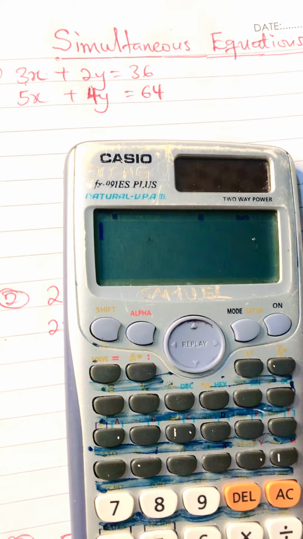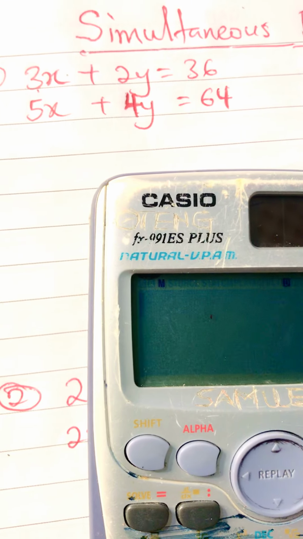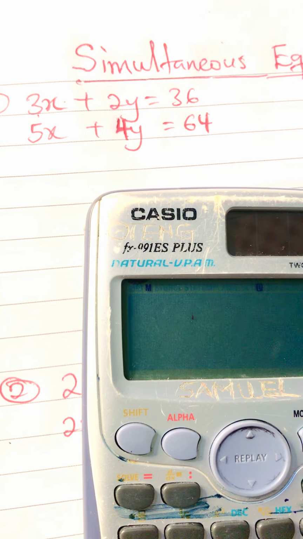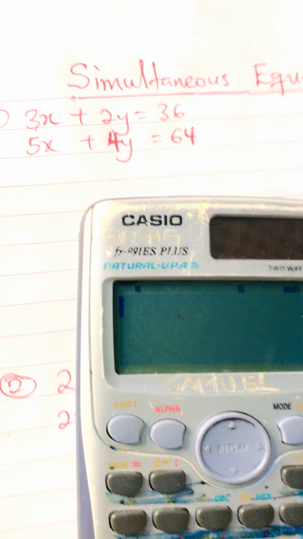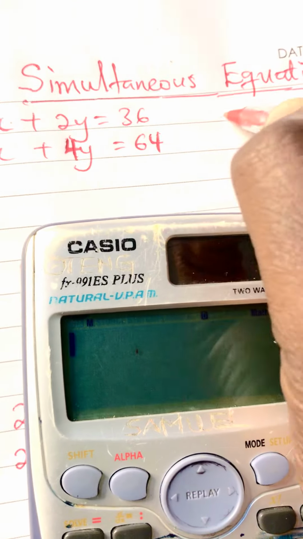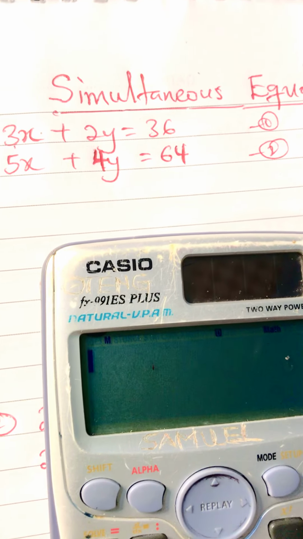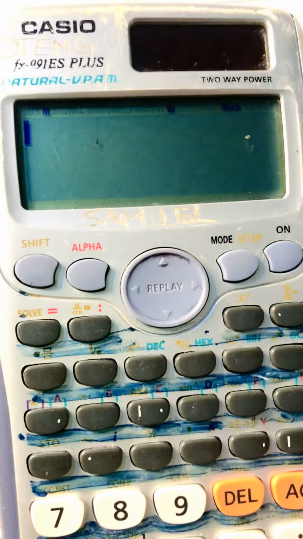Great. So the first question I have here is 3x plus 2y equals 36 and 5x plus 4y equals 64. So this is the first equation and the second equation. Great. So with this one, now let's come to our calculators.